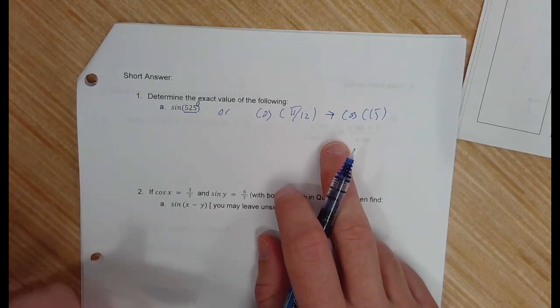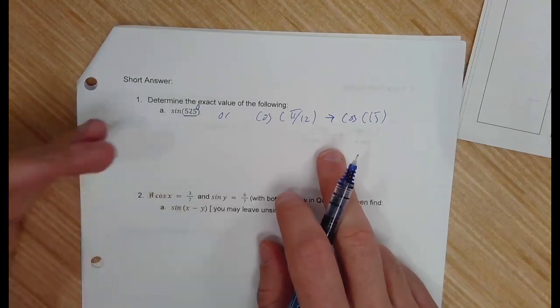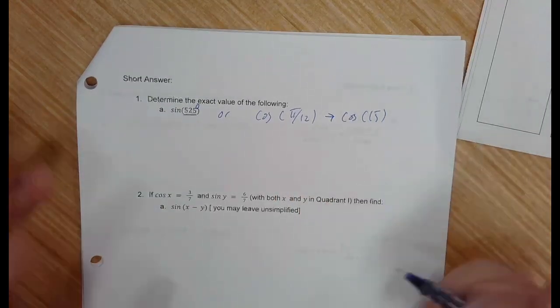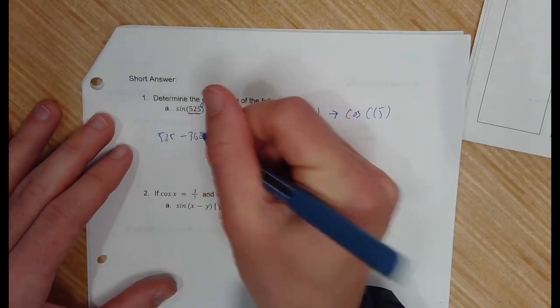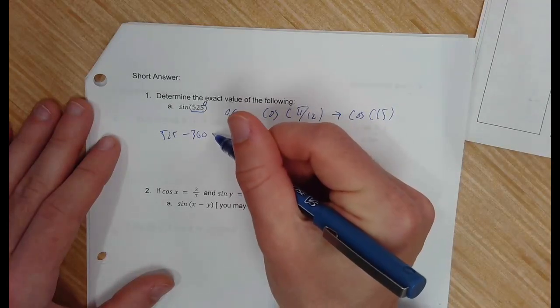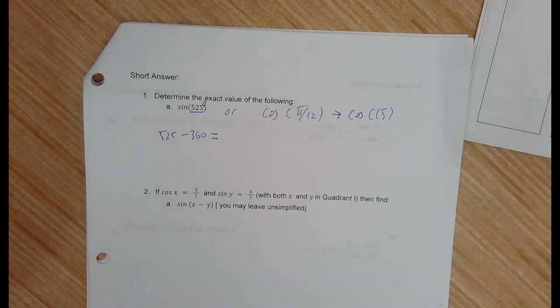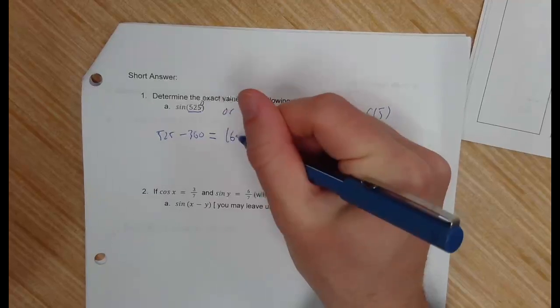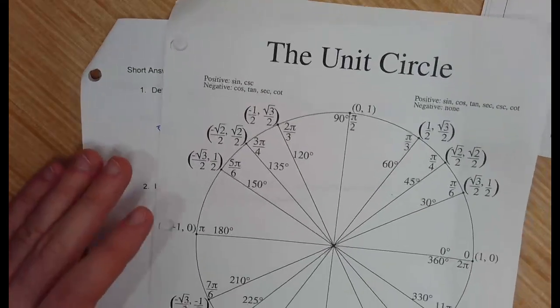If you're given an angle that's outside of the unit circle, which is from 0 to 360, so if you're given an angle that's beyond 360 or below 0, let's just get it inside the unit circle first. So first thing we're going to do is take 525, and we're going to find the coterminal angle inside the unit circle. So we're going to subtract 360. When we subtract 360, we're going to get, let's plug it in, 165.